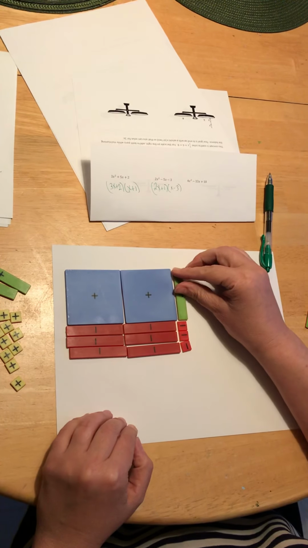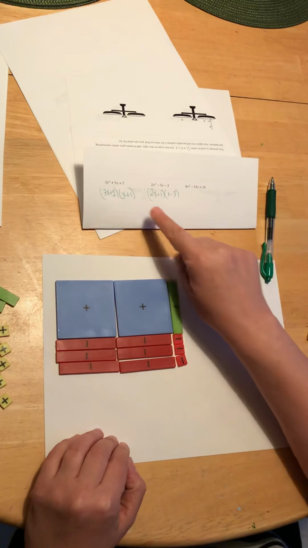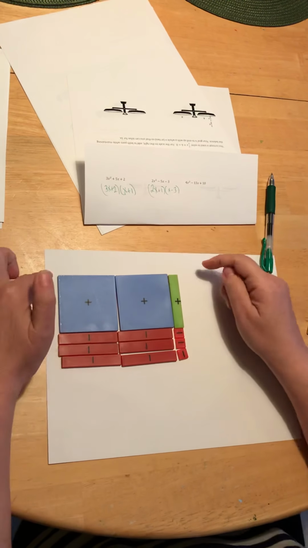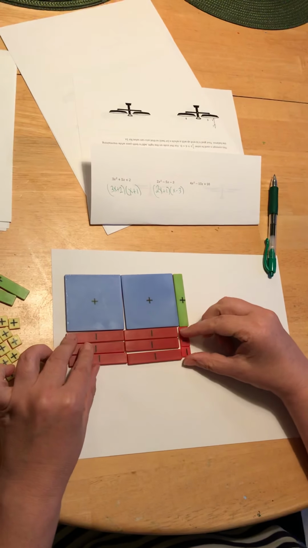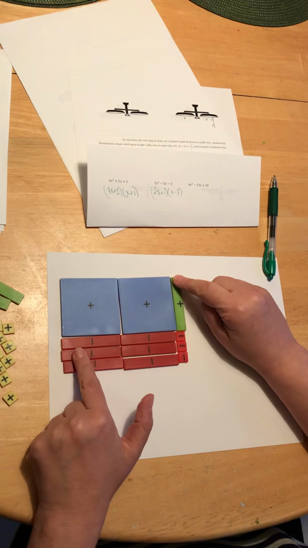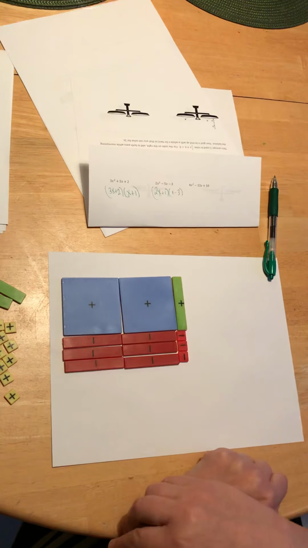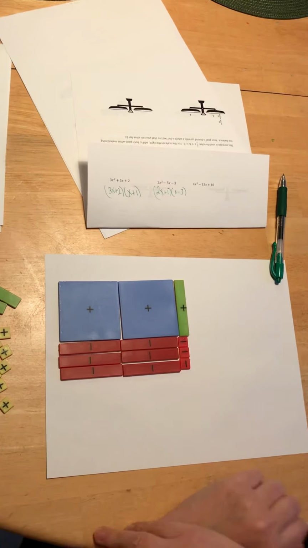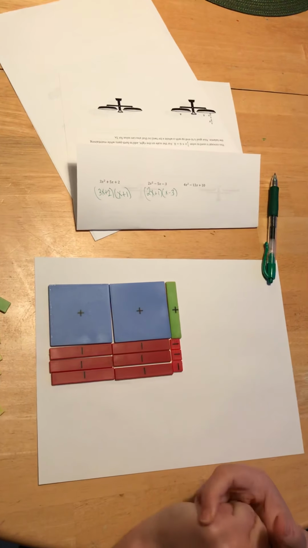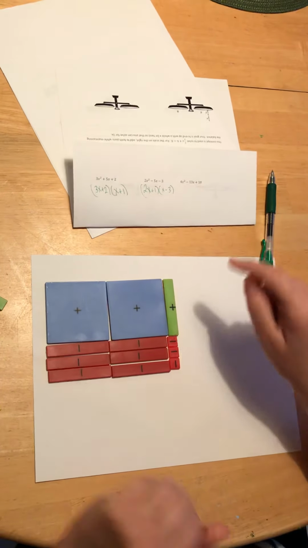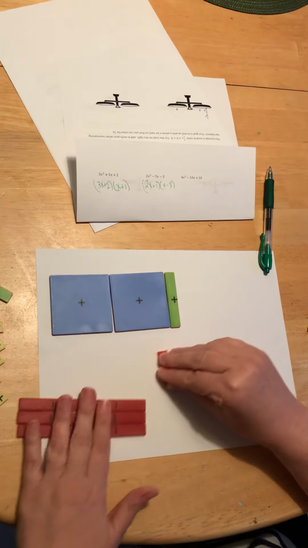So that would go that way. Okay, 2x plus 1, x minus 3. Okay, so I have my positive times my negative to give me my negative. Okay, so it would be easy to struggle. I almost struggled there too. Now this one is definitely very challenging.